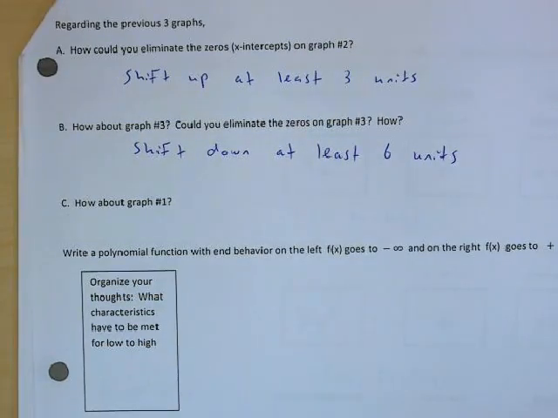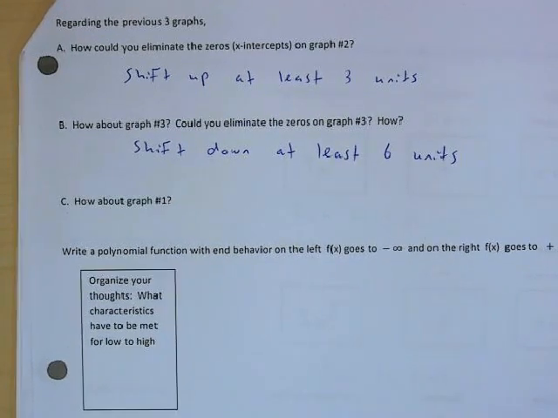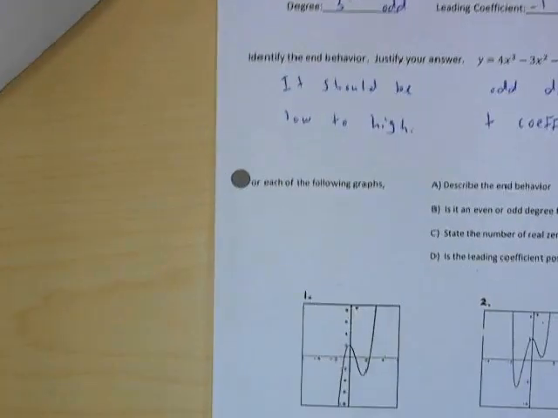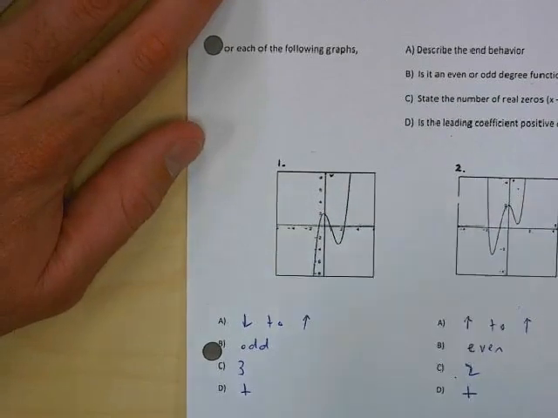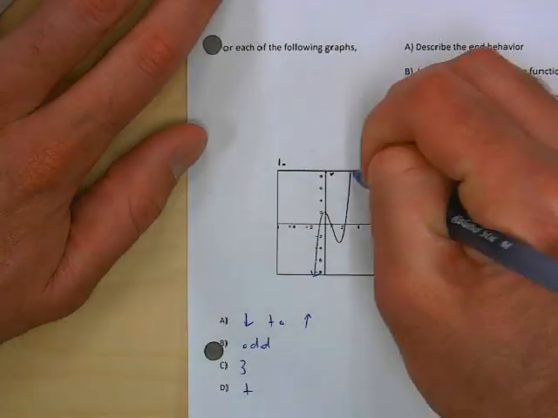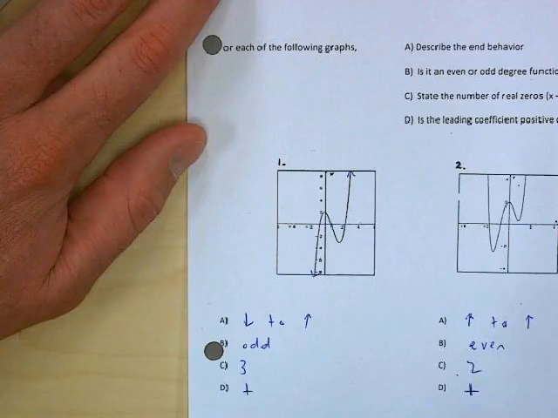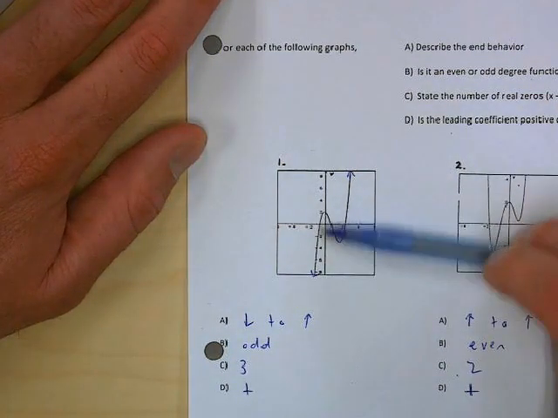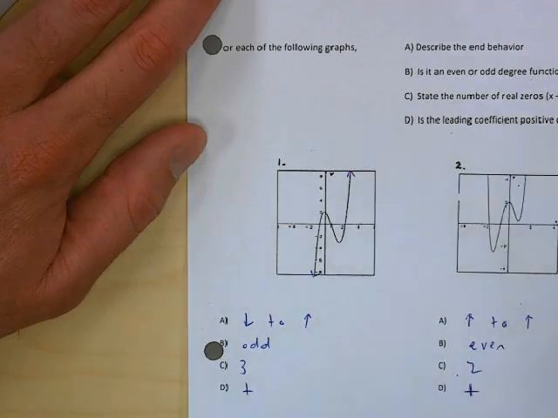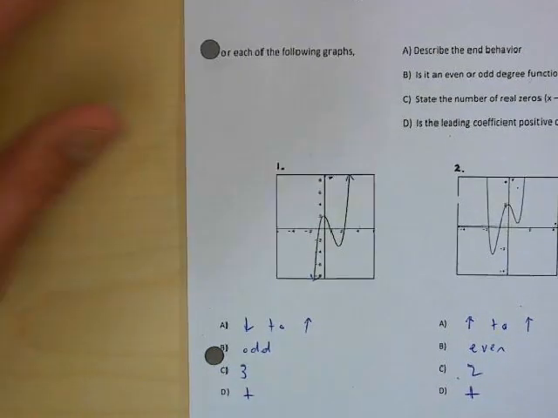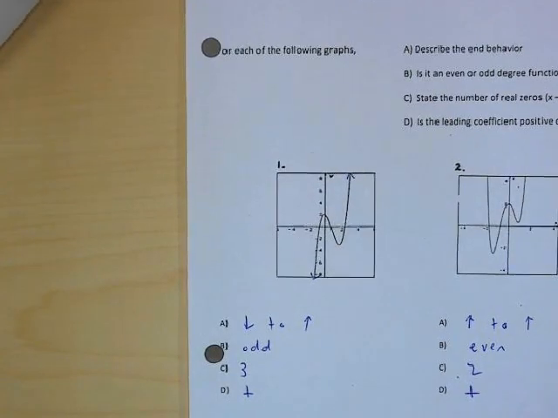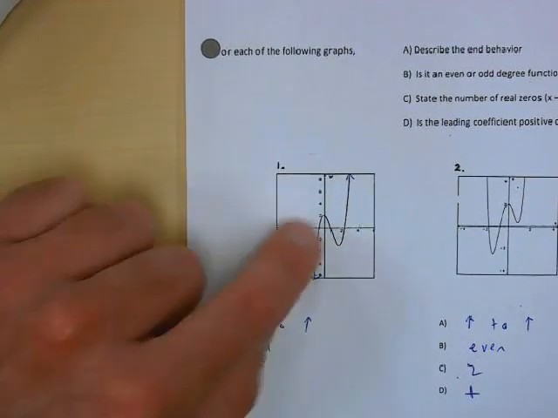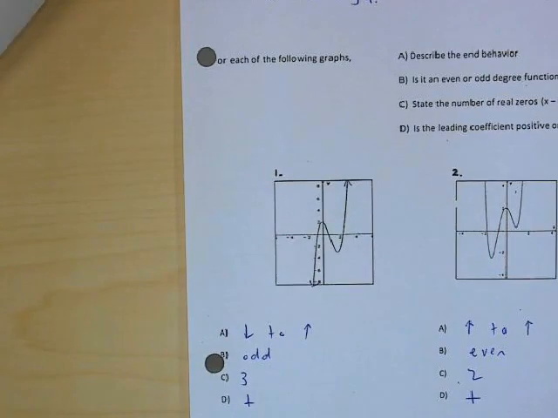All right, and then part C, well, how about graph number 1? Where do we have to shift that thing to get rid of its x-intercepts? All right, let's see. Well, this thing goes down forever, this thing goes up forever, so no matter how far up I move it, this is always going to hit the x-axis somewhere. No matter how far down I move it, this side is always going to hit the x-axis somewhere. So can we get rid of the x-intercepts here? No, we can't do it. We can maybe change the number of x-intercepts by moving this just a little bit, but no, we can't get rid of them.